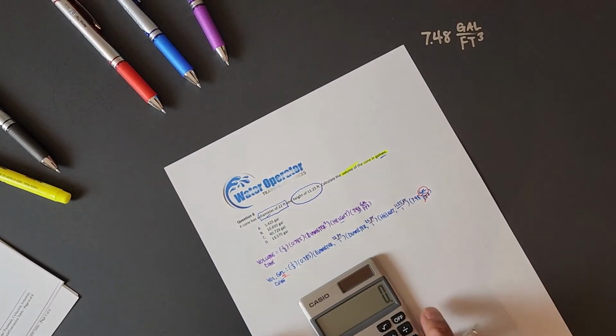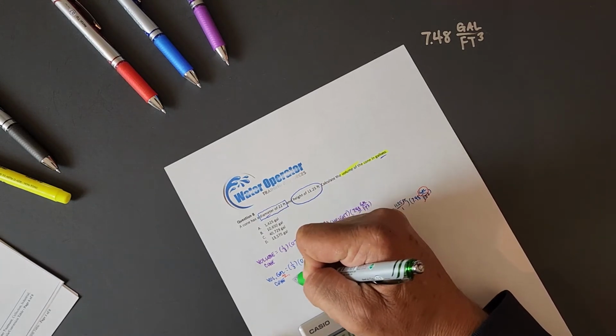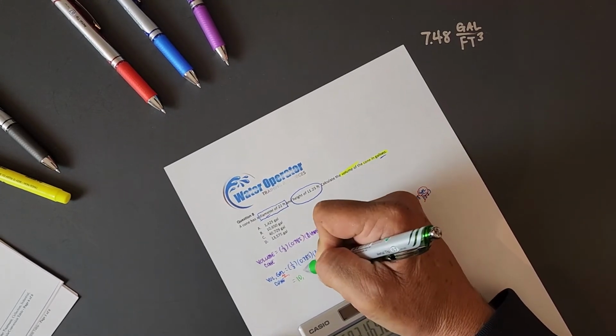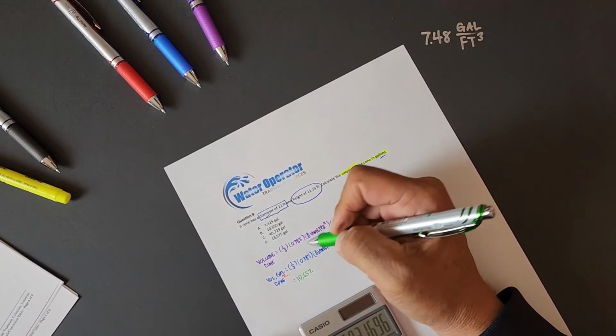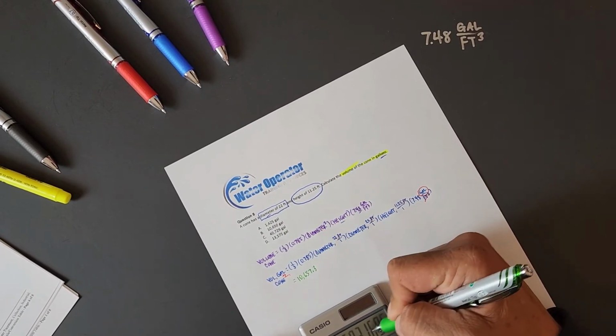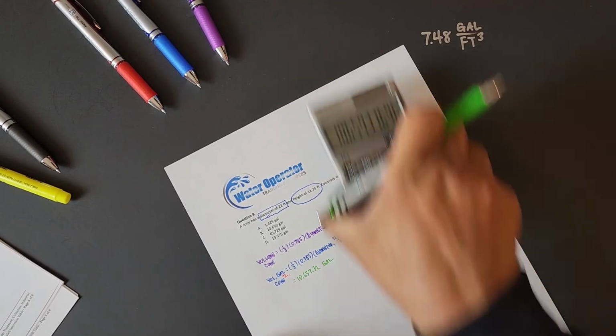Take out our calculator. 1 divided by 3 times 0.785 times 22 times 22 times 11.25 times 7.48 equals 10,657.3, and I'm going to round, gallons.